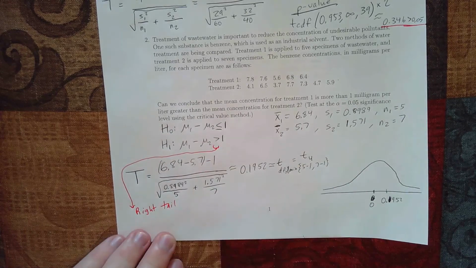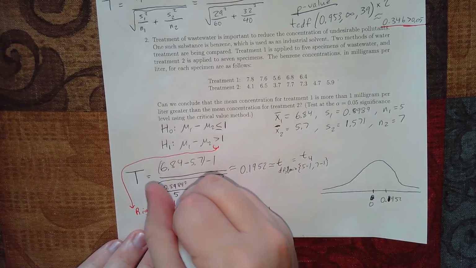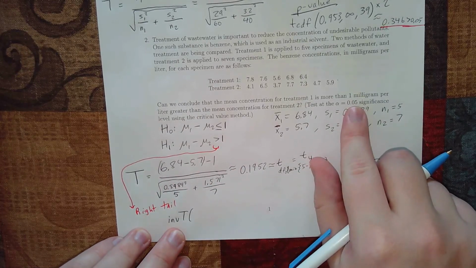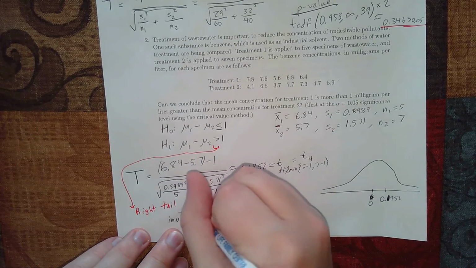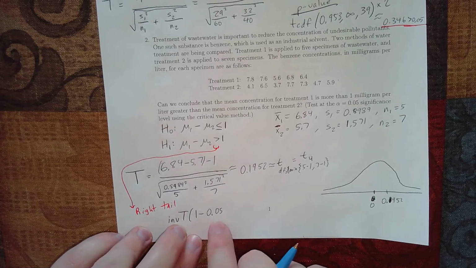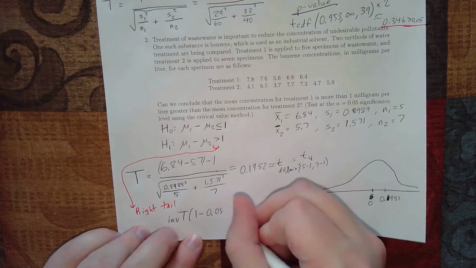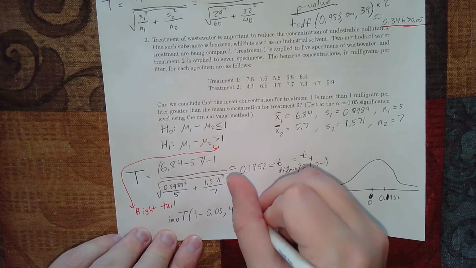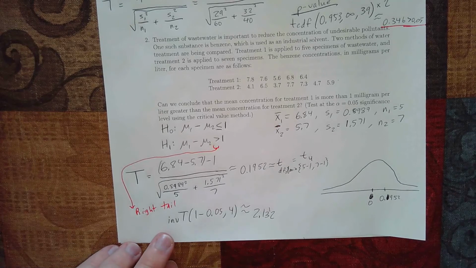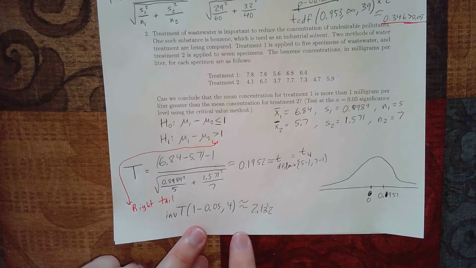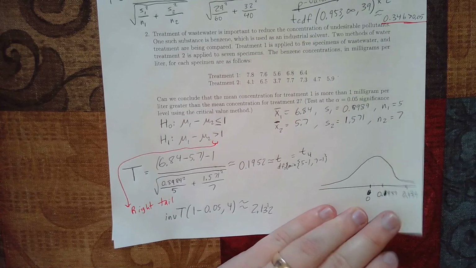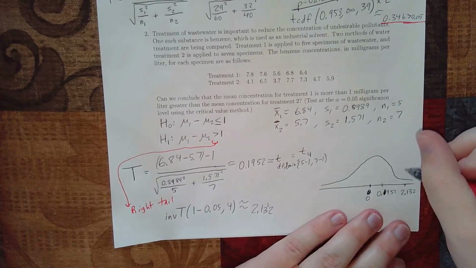In order to do that, we need to figure out what value of t, if we're looking at a significance level of 0.05, will have 95% of the area to the left of it. So we'll have inverse t of 1 minus 0.05, and we have 4 degrees of freedom, and we should get approximately 2.132. So if we have 2.132, that's going to be over here. And being a right tail test, we're shading to the right.